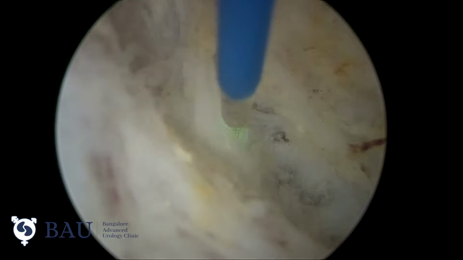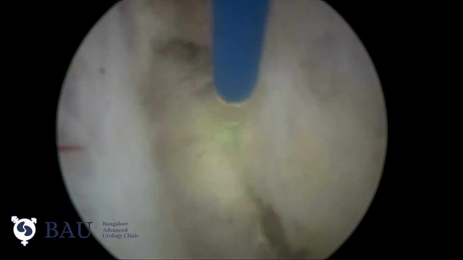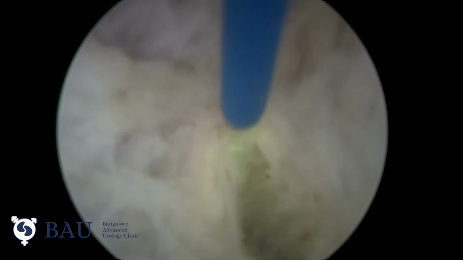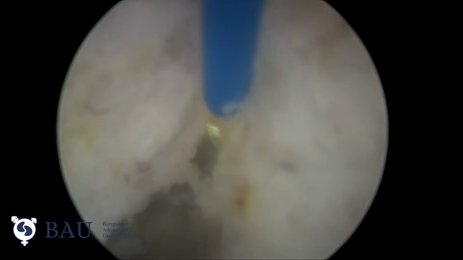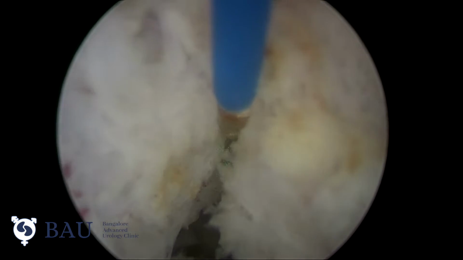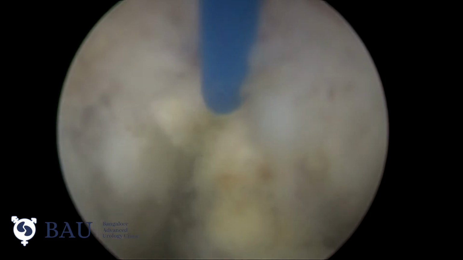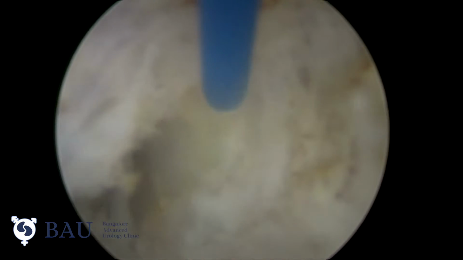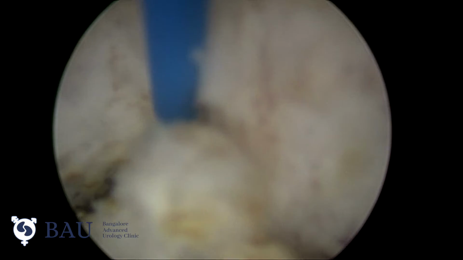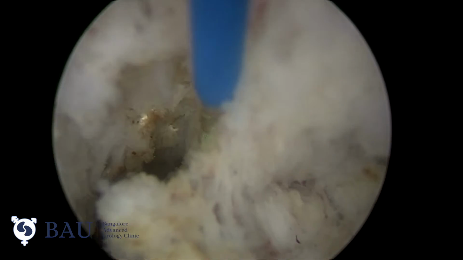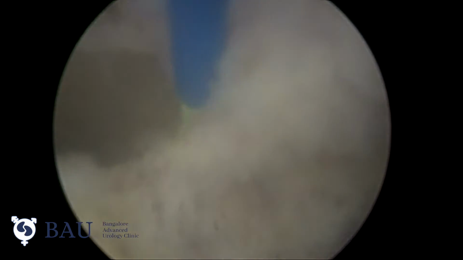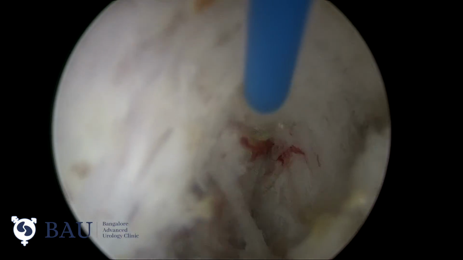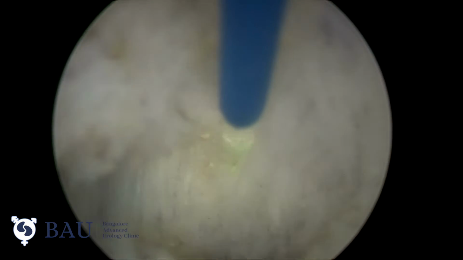Now we are rotating the laser fiber and proceeding with the lateral lobe on the right side. And most of the time this area is an easier plane to reach the bladder neck.